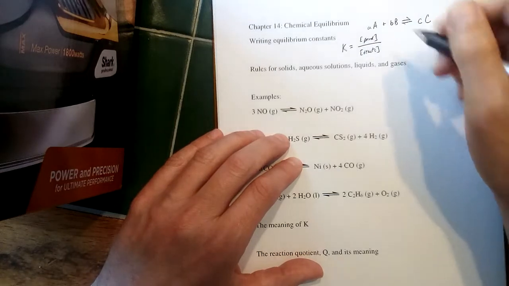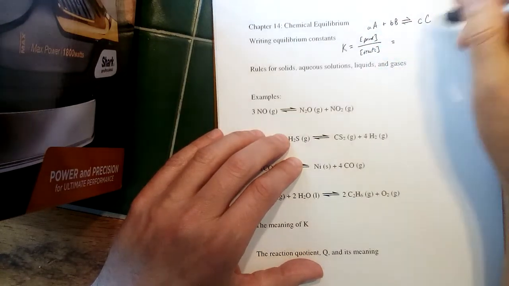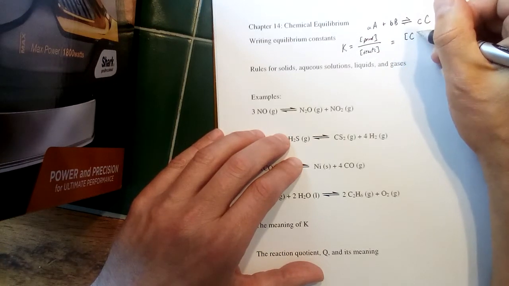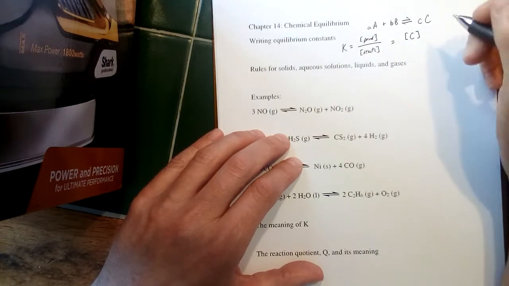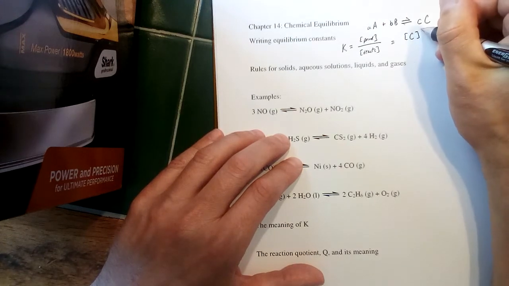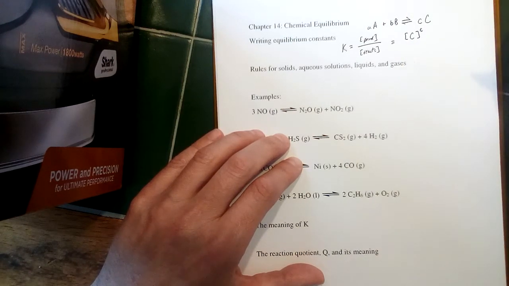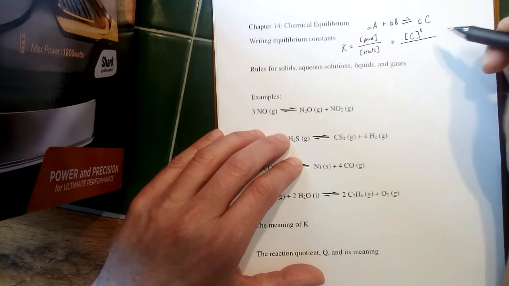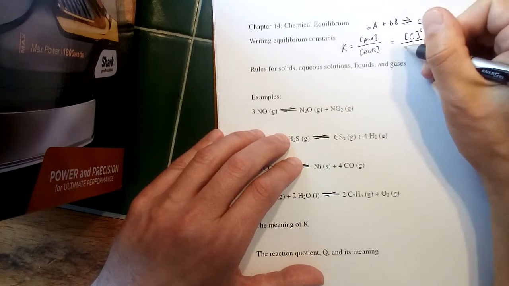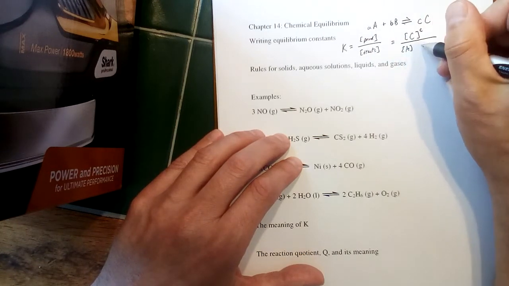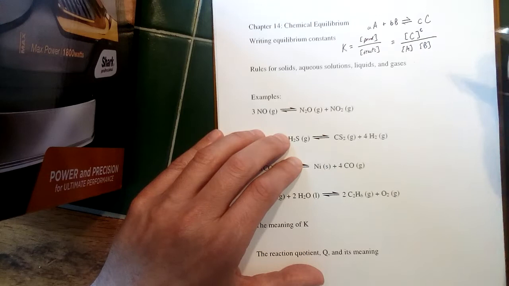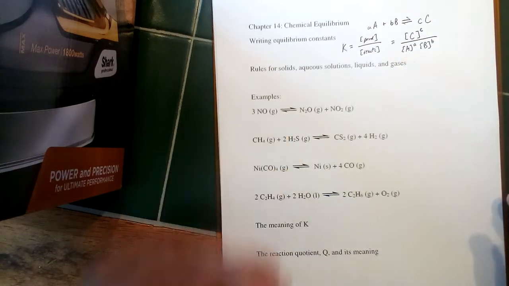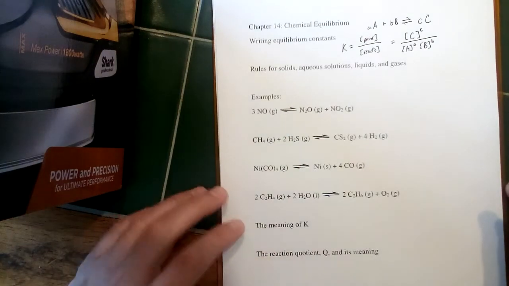And with regard to this generic equation that I have here, the product is C. So we have the concentration of compound C. Now each concentration is going to be raised to the exponent that corresponds to the stoichiometric coefficient. So this would be C to the cth power. The reactants are both A and B, so we'd have the concentration of A multiplied by the concentration of B, and they would both also be raised to an exponent that corresponds to their stoichiometric coefficient.